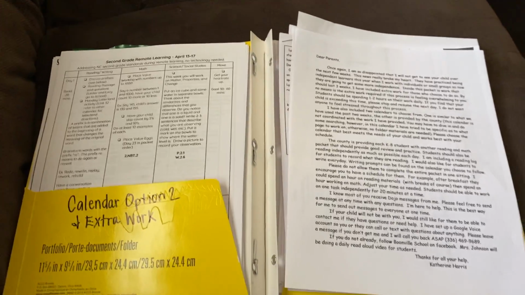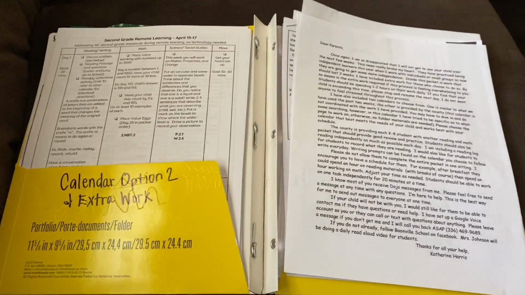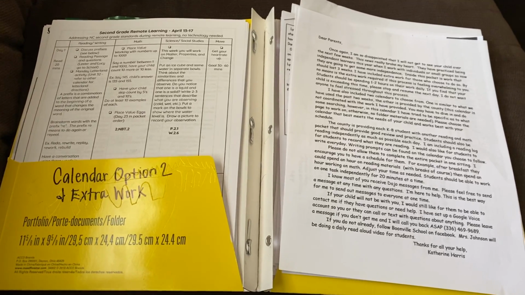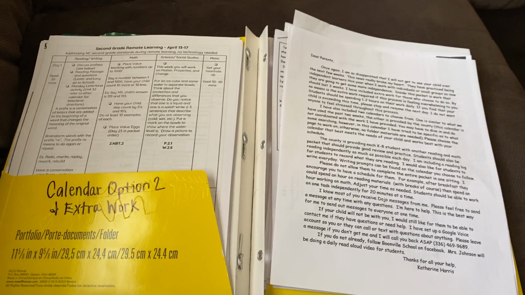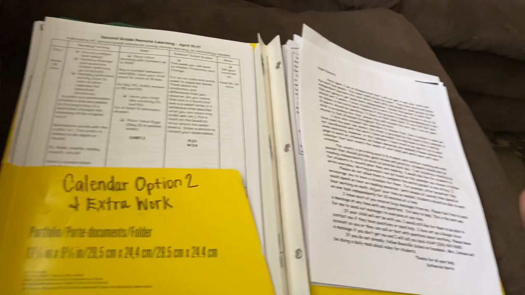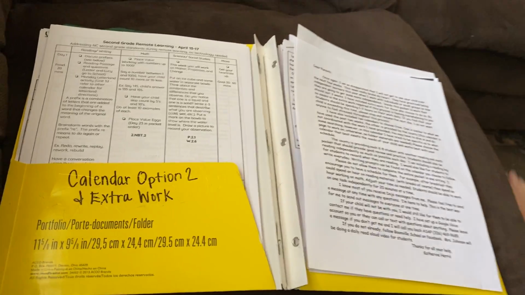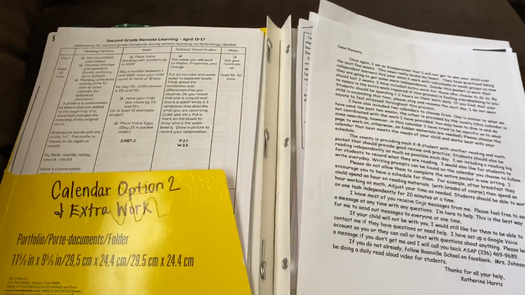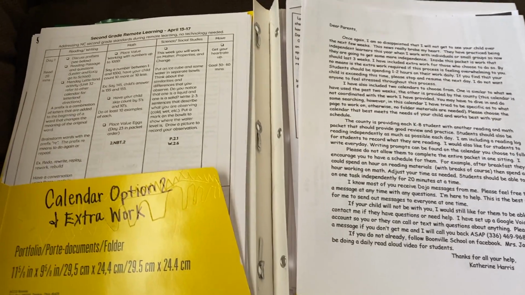Hey guys, I just wanted to quickly walk you through the second round of packets because it is a little different than the first one. I didn't want to confuse anybody because I know there's a lot of papers in here, and I wanted to just quickly show you what's going to be in here.